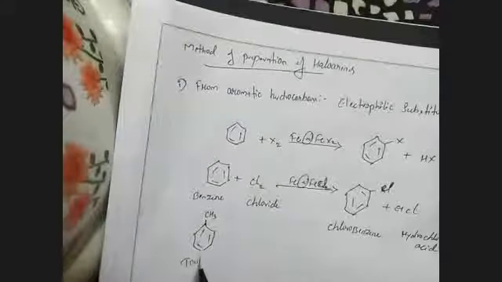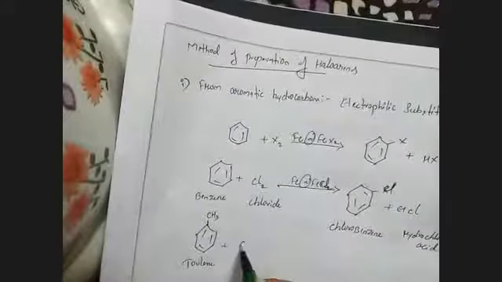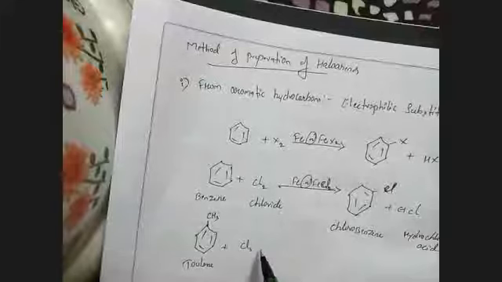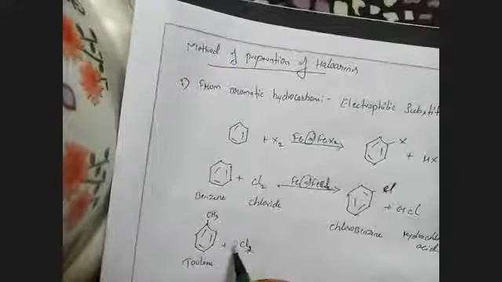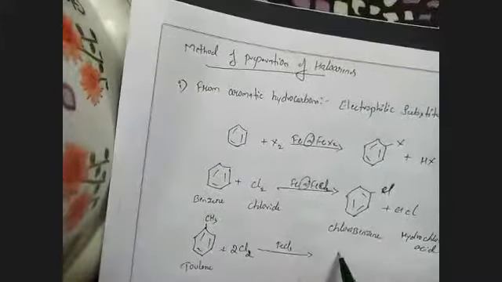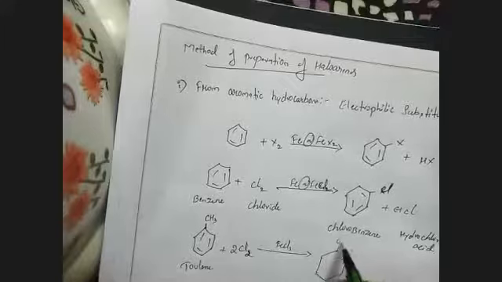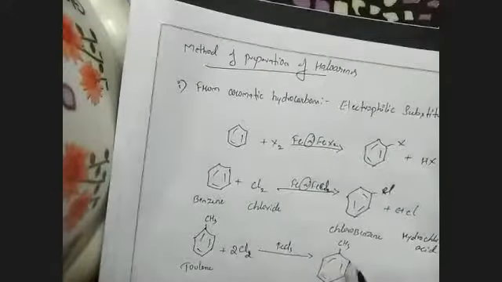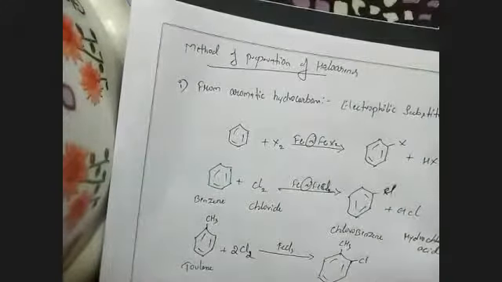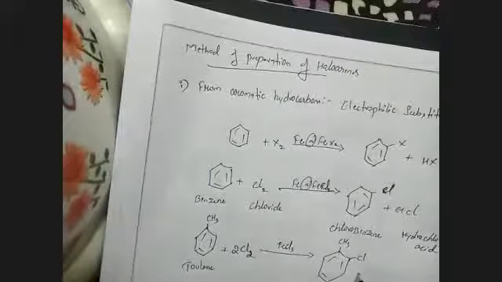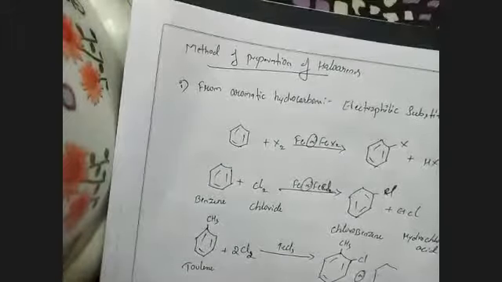Toluene plus the same chloride, FeCl3, CH3, Cl.